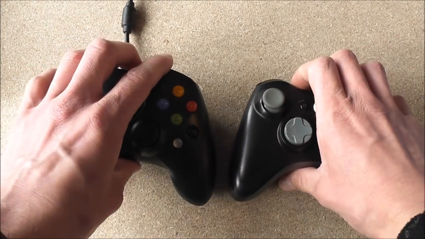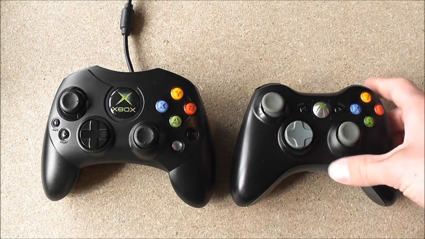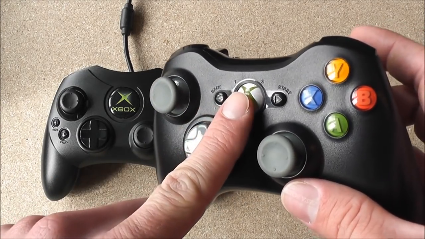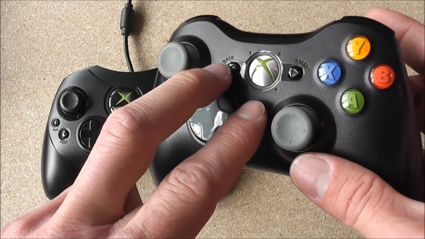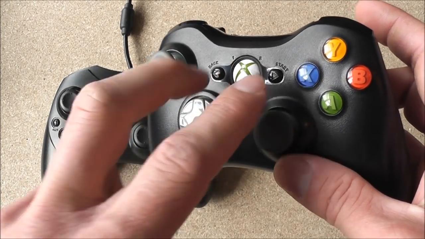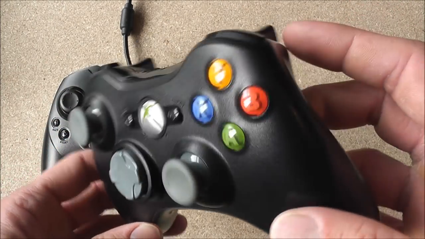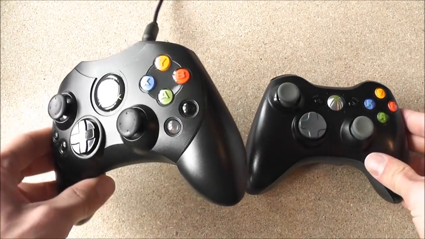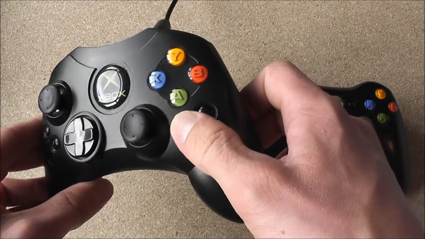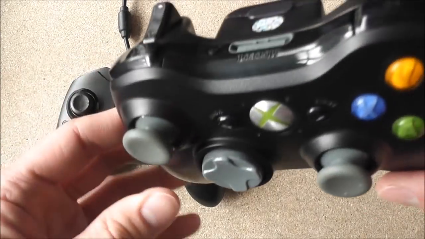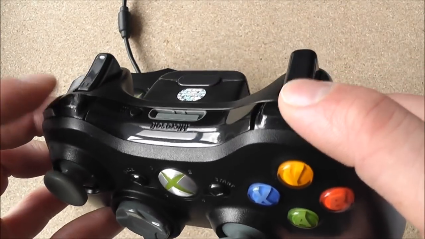But the 360 has some additions, so you've now got a guide button, you've got your LEDs as well to tell you what player you are, you've got your back and your start button, they're still there but they've been moved up to the centre. And unlike the original Xbox where you've got your black and your white buttons, you've now got some bumper buttons or shoulder buttons here.